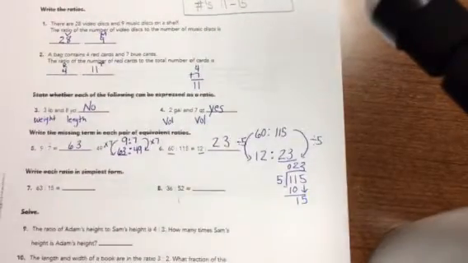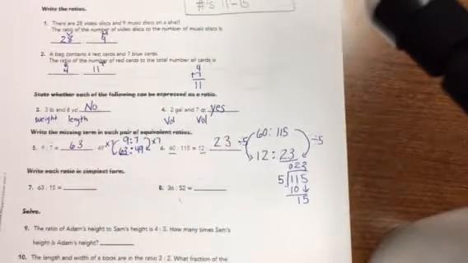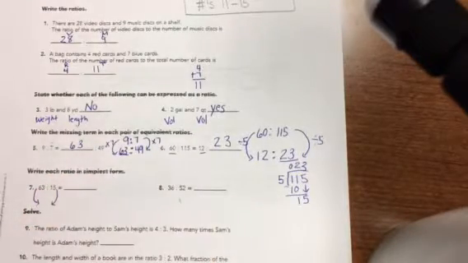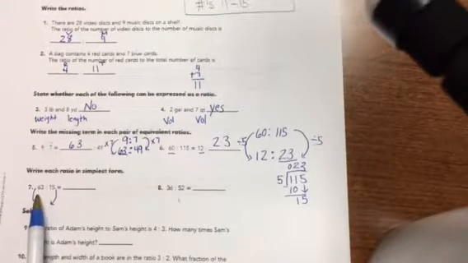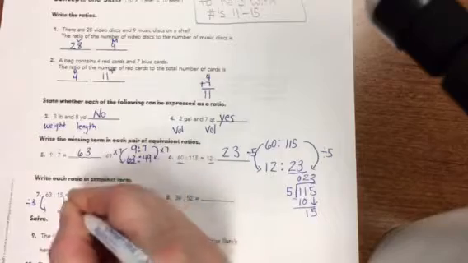All right, looking at number 7, it says write each ratio in simplest form. So I'm looking for what number can divide evenly into 63 and 15. I know the factors of 15 are 1 and 15, of course, but 15 doesn't go into 63. But the other factors would be 3 and 5. And I know 5 doesn't go into 63 because it doesn't end in a 5 or a 0. So the only option is to divide them both by 3.